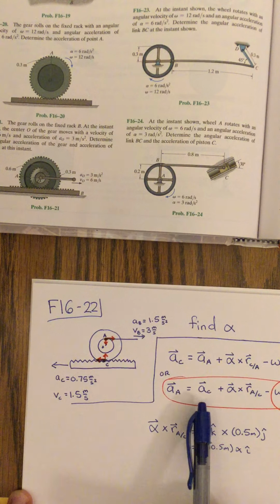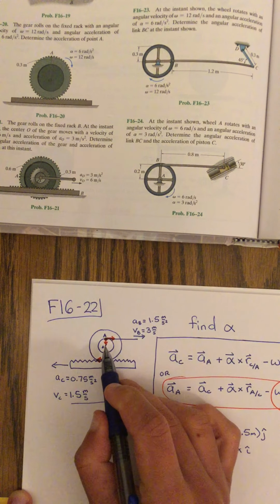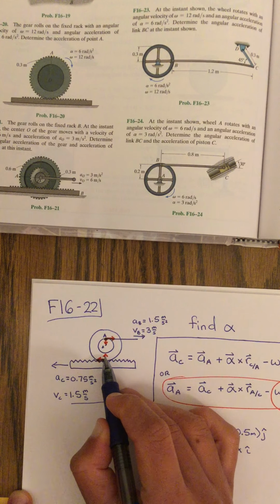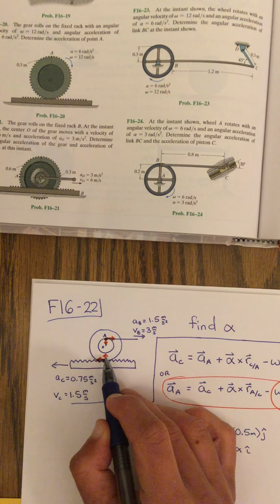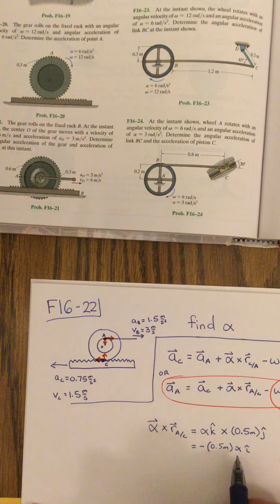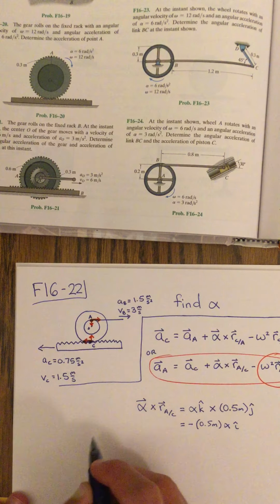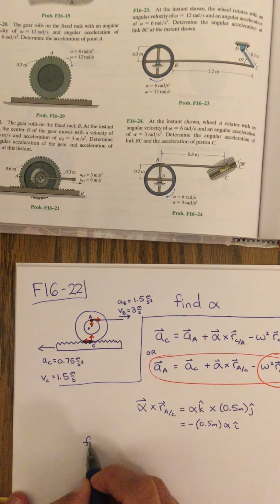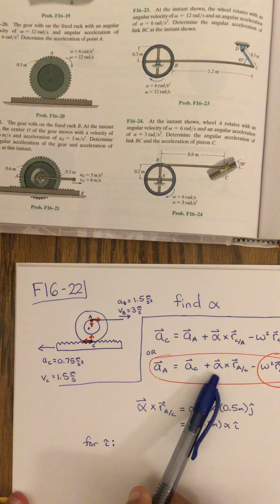Now, if I only look at the i hat components, then I'm in luck, because this component and this component are pointing in the negative j hat direction and the positive j hat direction. So if I can find what I'm looking for without looking in the j hat direction, it will be a lot easier. Okay, so we're just going to look at the i hat terms rather than writing out the whole equation.